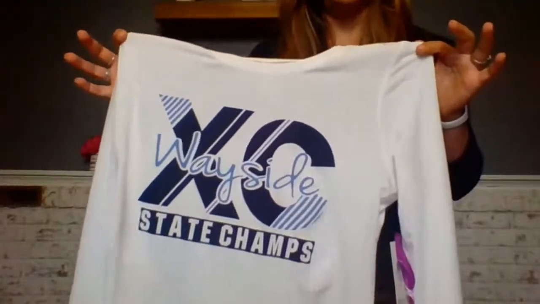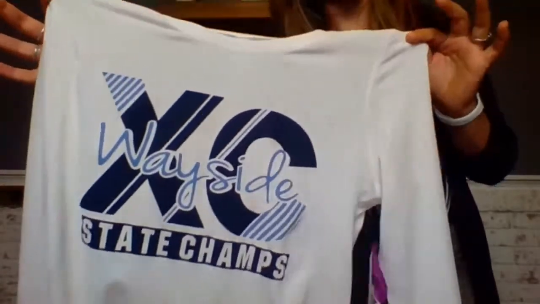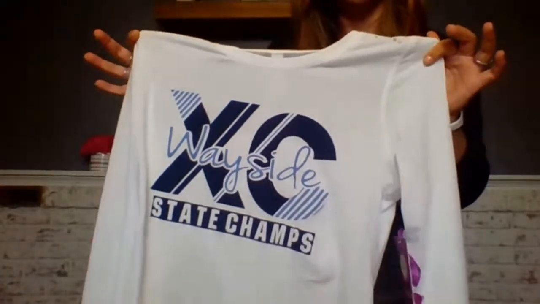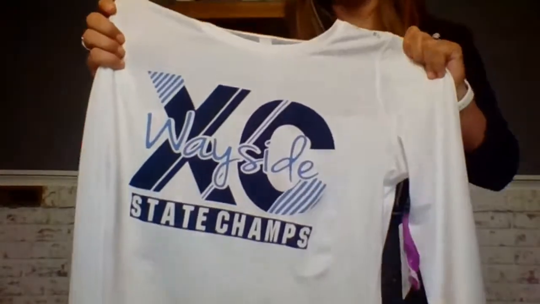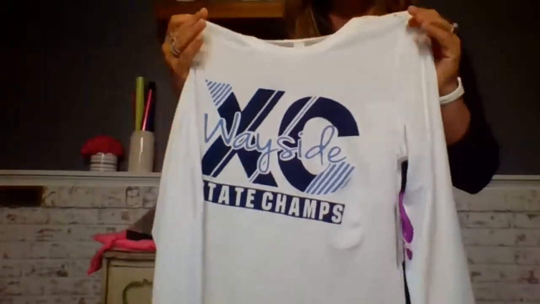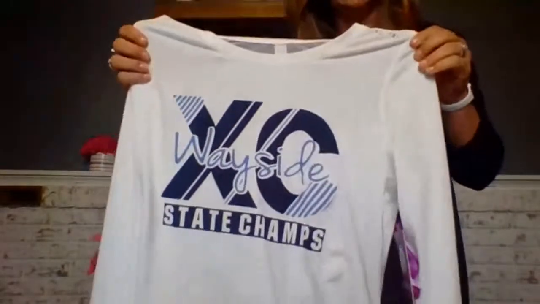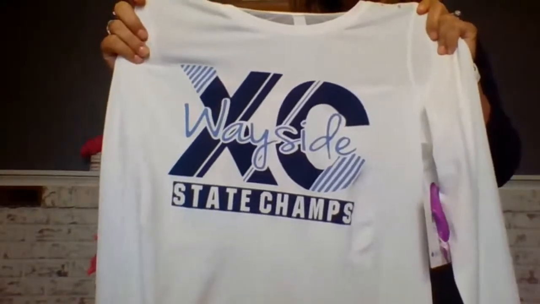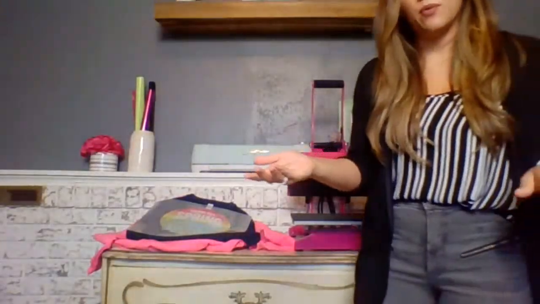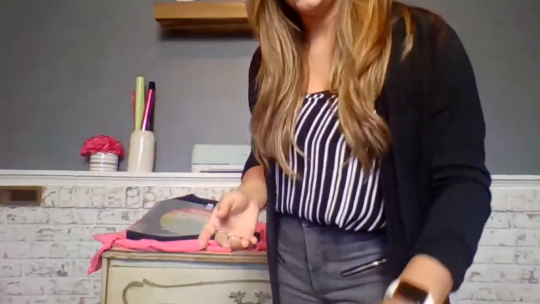That would be a great option, is to just order them pre-cut if you don't want to cut and weed all of those. And that would kind of be the breaking point. If it was beyond 24, like maybe we're looking at 30 to 50 or something like that, then I would probably choose a screen print transfer at that point because it becomes cost effective at that increment.